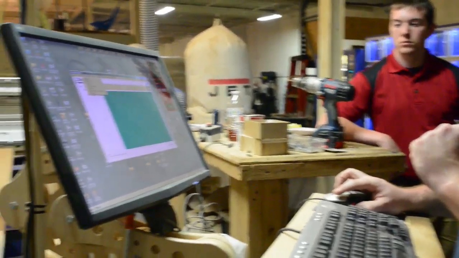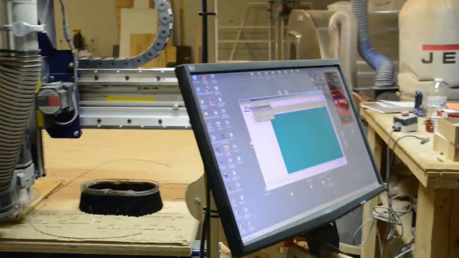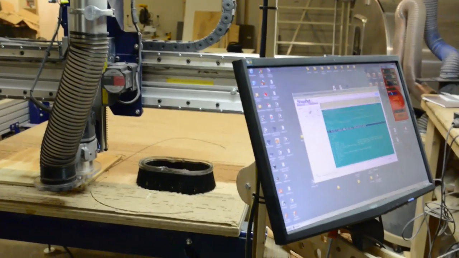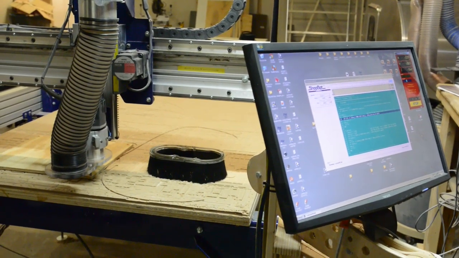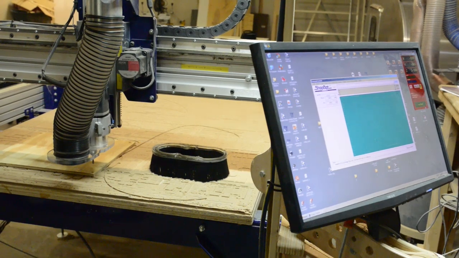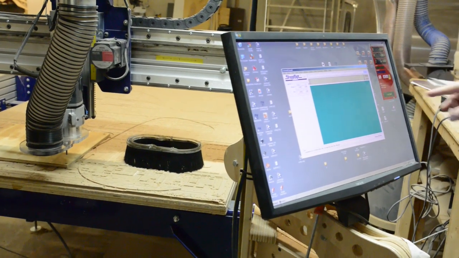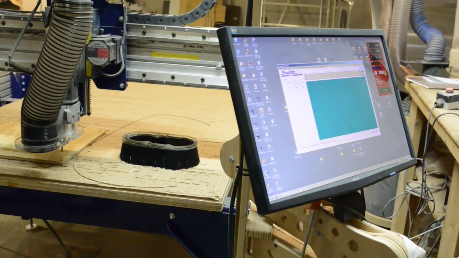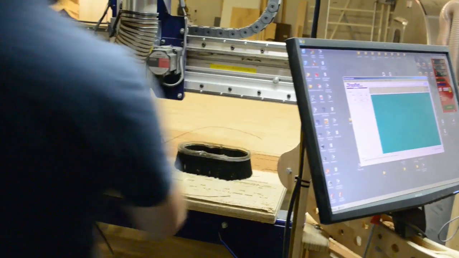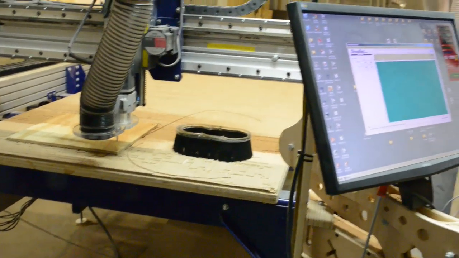That's always my last step. So I go for jog home. Now, if I really wanted to, I can get a tape measure out and make sure my Z is perfectly 1.5 inches above my material, which I can just look and see that it's really darn close. So I'm happy with that.